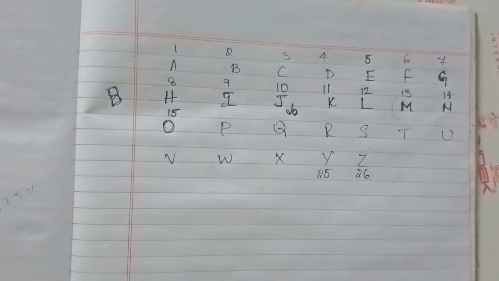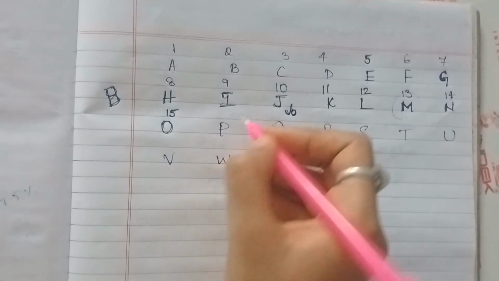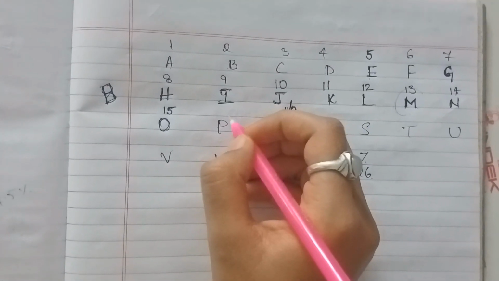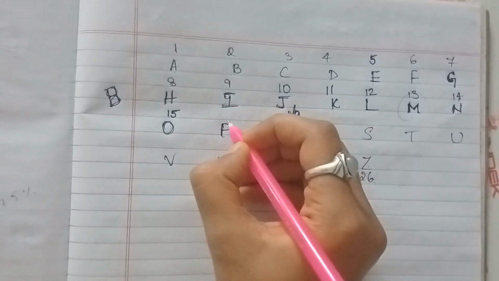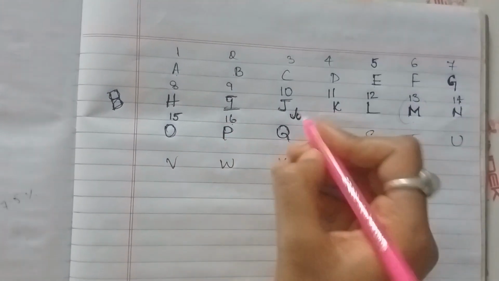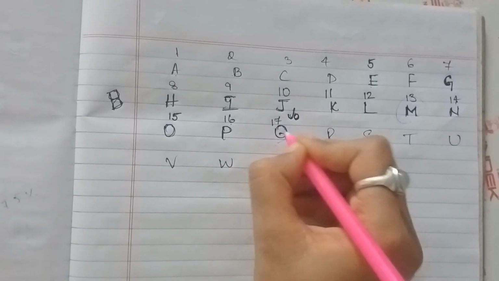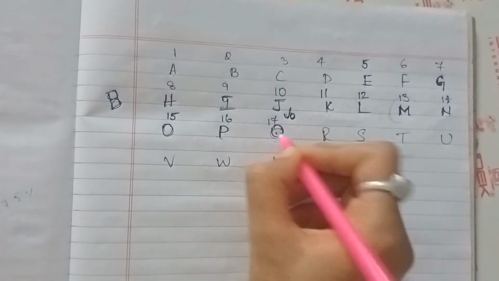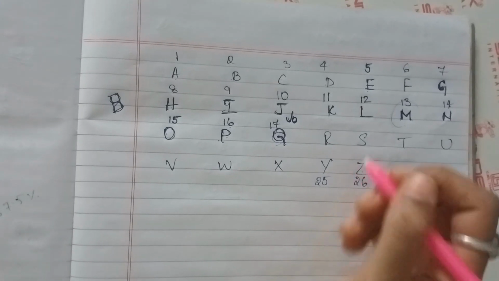or the date, the day, I don't know. Please Google it. If I'm wrong, sorry. P is prince and Q is queen. So a 16-year-old prince is married to a 17-year-old queen. So you can easily remember P and Q, 16 and 17, okay?